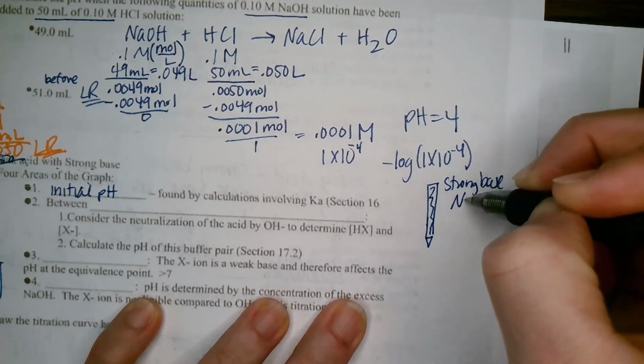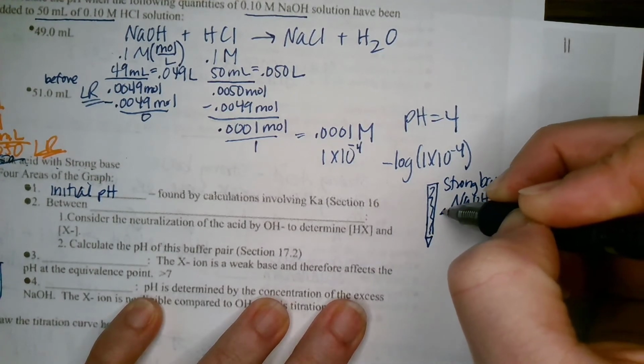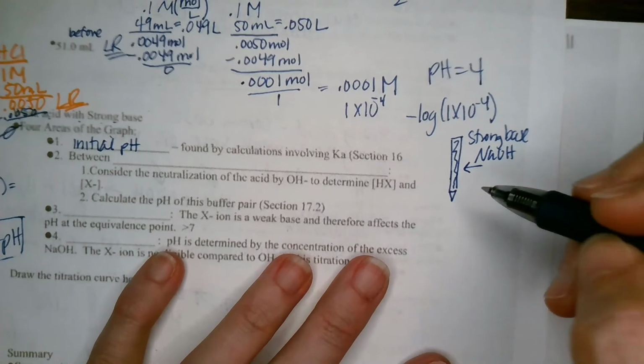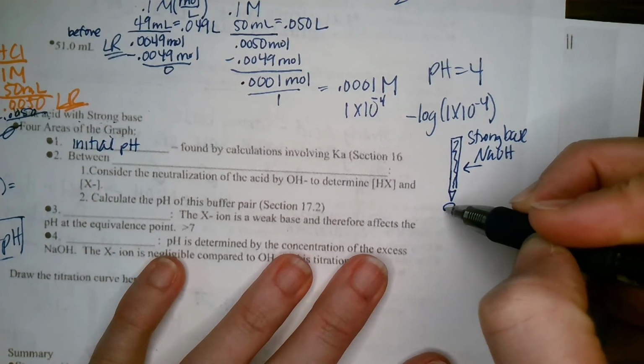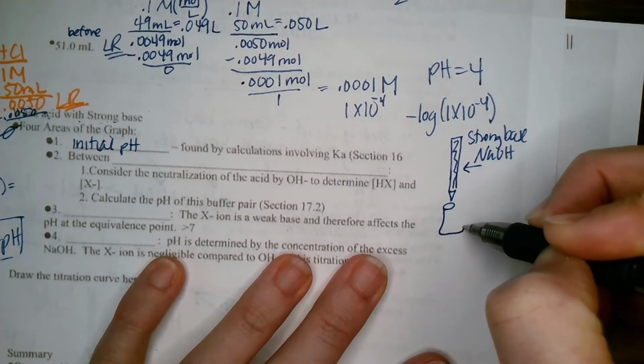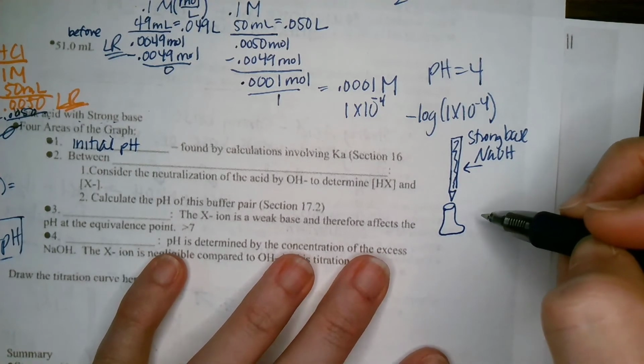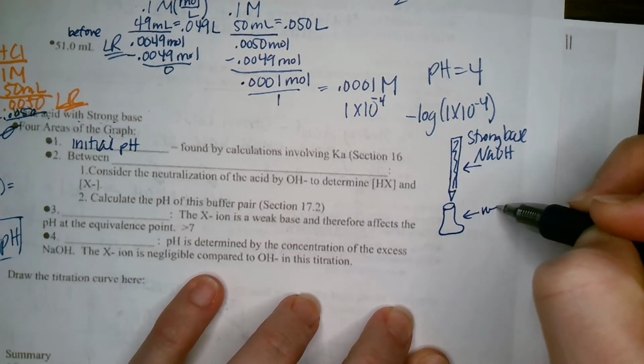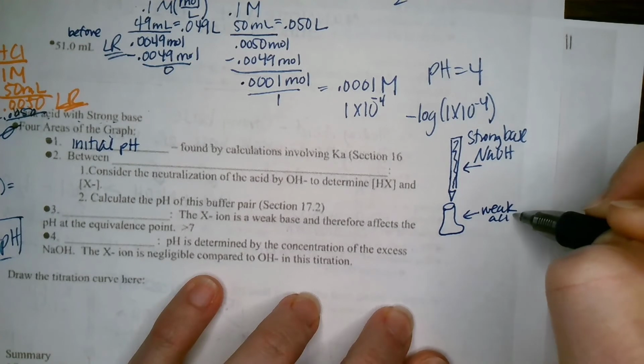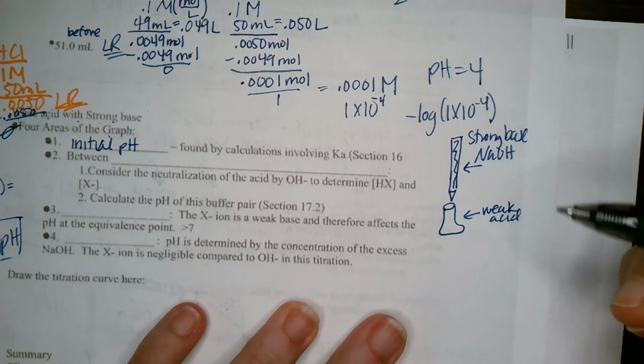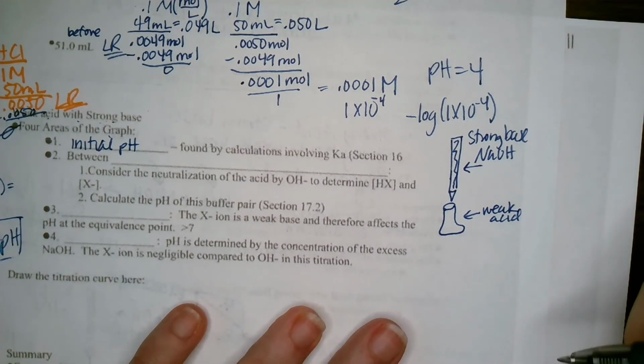Let's say it's NaOH in here, and in my flask I have my weak acid. Let's say it's acetic acid.